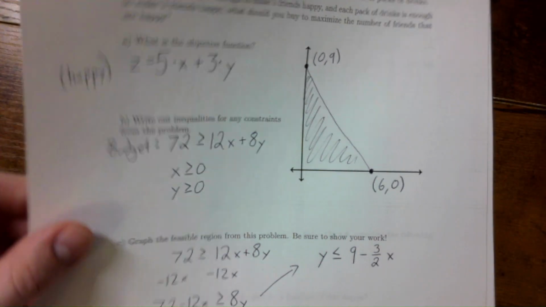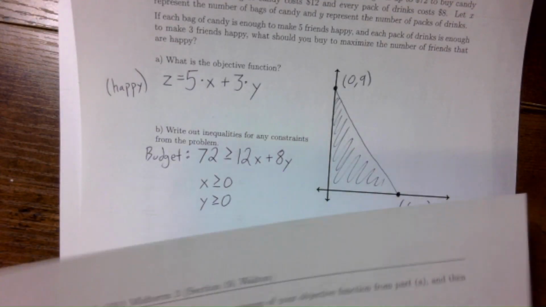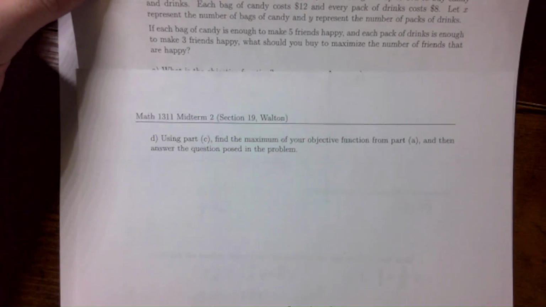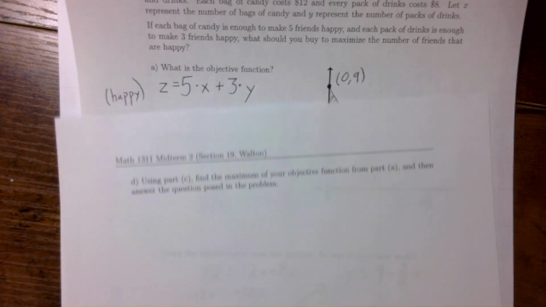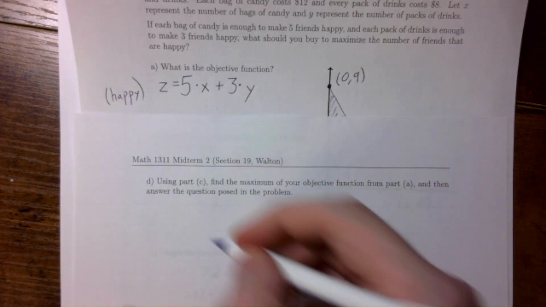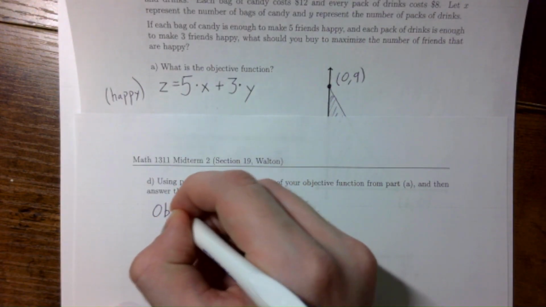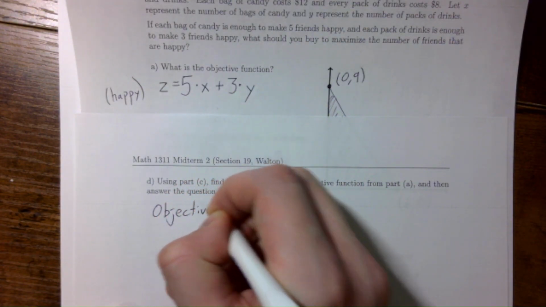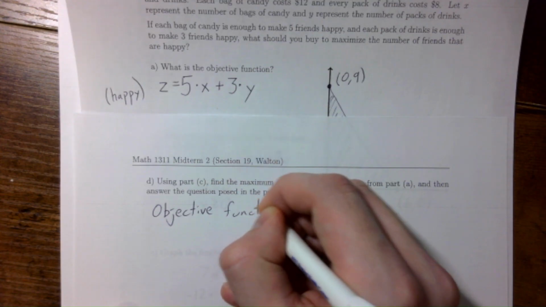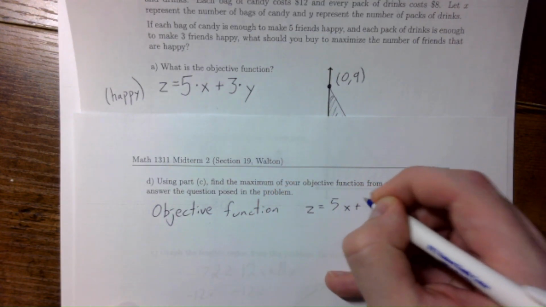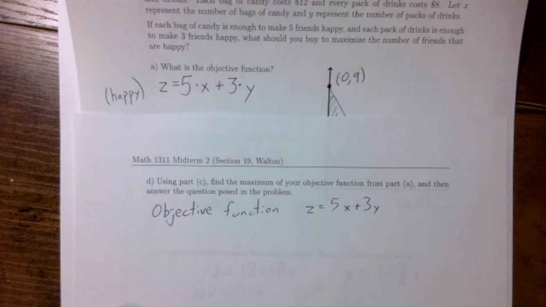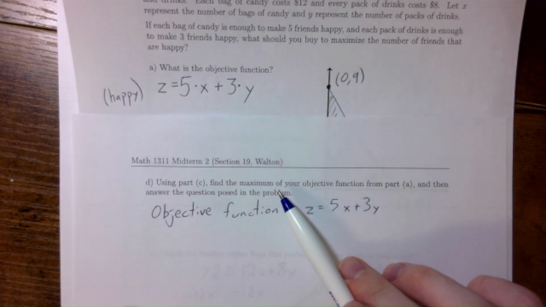Now that we have our feasible region, we are able to move on to part D of this problem, which asks, using part C, find the maximum of your objective function from part A, and then answer the question posed in the problem. So let's rewrite our objective function just so that we have it on one page. Our objective function is z equals 5x plus 3y. Now we are asked to find the maximum of this.